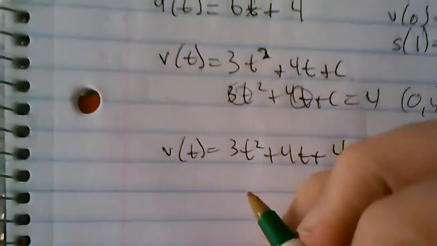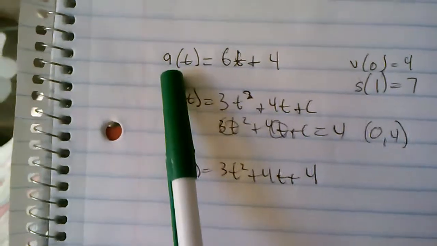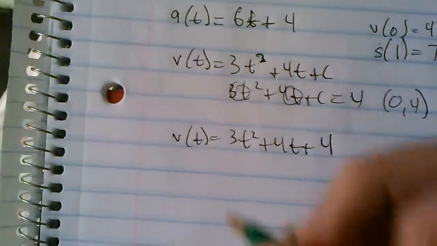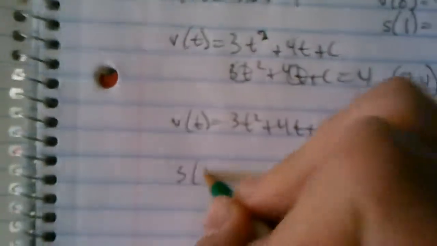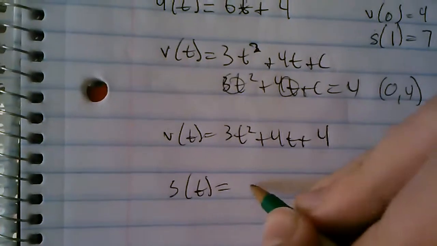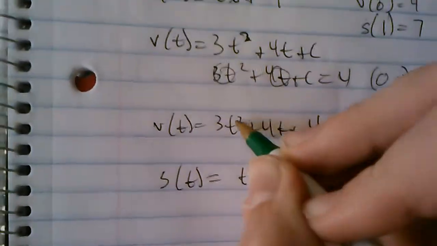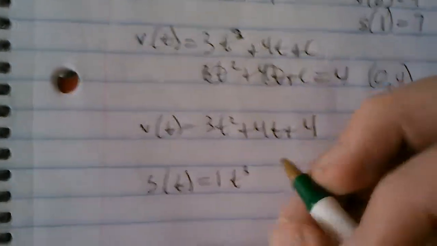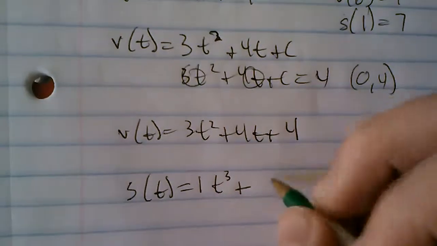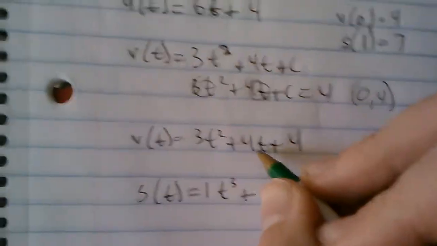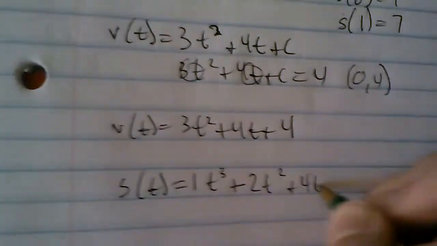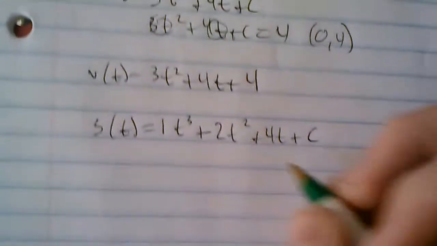Okay, moving on. Just as we did to go from acceleration to velocity, we integrate to go from velocity to position. So s of t is going to equal t to the third. 3 divided by 3 is just a 1, and obviously you don't need to write that. Plus t squared, 4 divided by 2 is 2, plus 4t plus c.